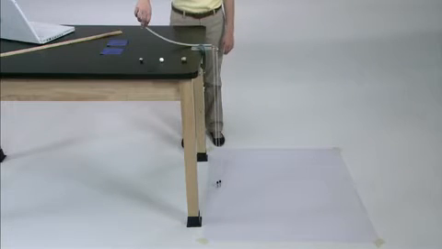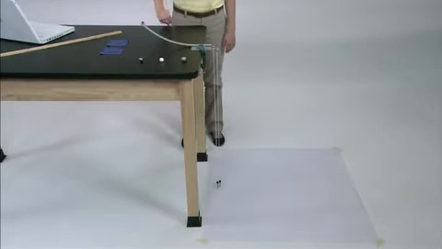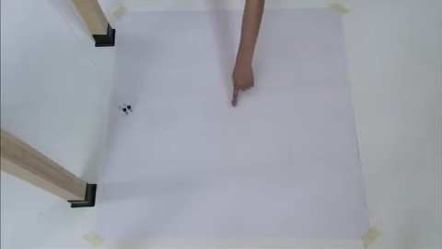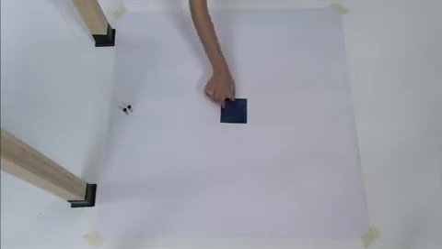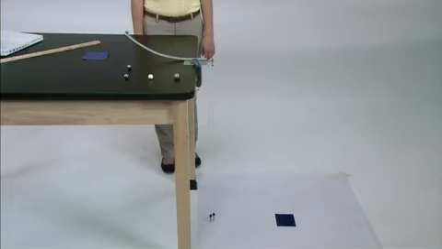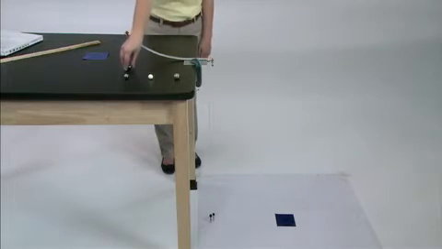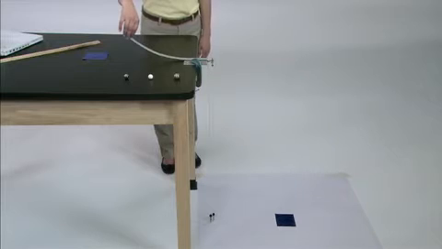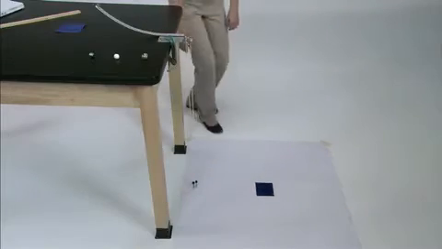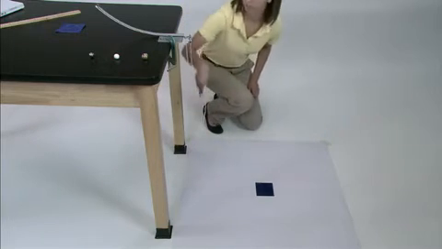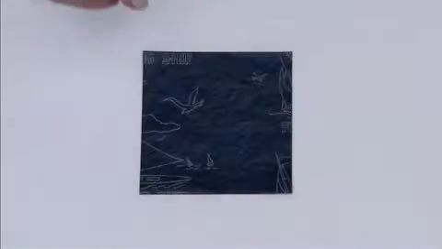Release the incident ball from the top of the ramp. Carefully observe where the ball lands and place a carbon paper square carbon side down at that position. Release the incident ball at least 5 times, making sure the ball lands on the carbon paper each time. Move the plumb bobs out of the way and remove the carbon paper.